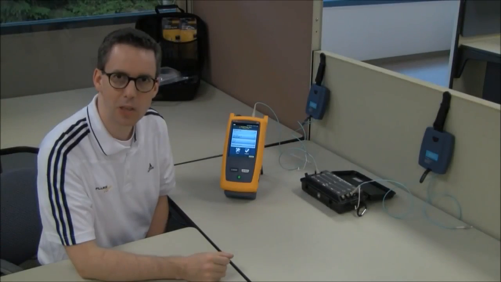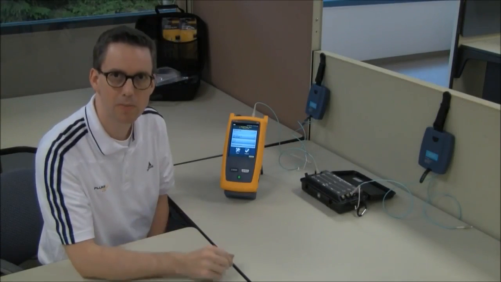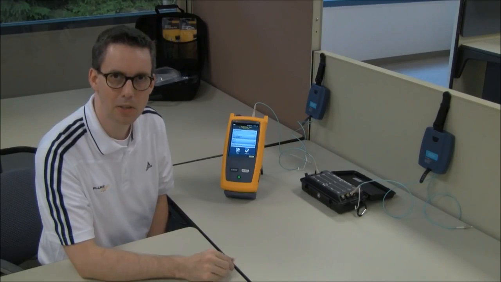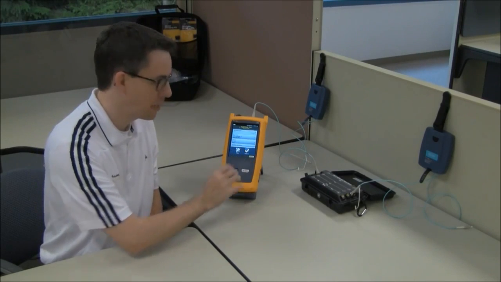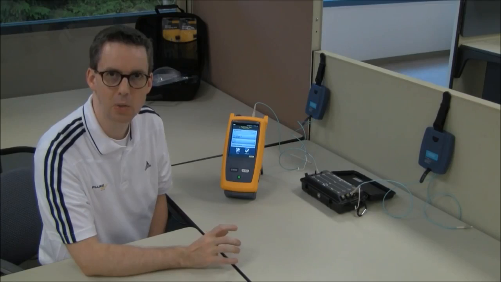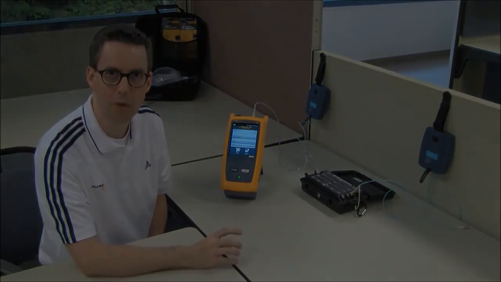And where did this feature come from? It came from you, the installer. You asked us to have some kind of management feature in here that would allow you to deal with passing and failing results in the field without the use of a PC.